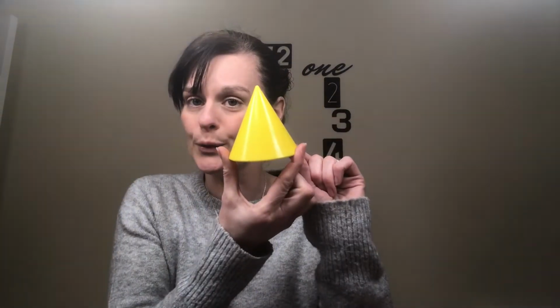So the next 3D shape is this one. I wonder if you know what this one's called. Now it is what it looks like. If you imagine a dollop of ice cream on the top, it would be sitting on a cone. And that's what this 3D shape's called. It's a cone. What's it called? And one more time. Brilliant, a cone.